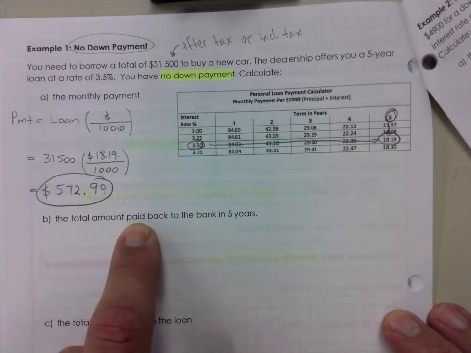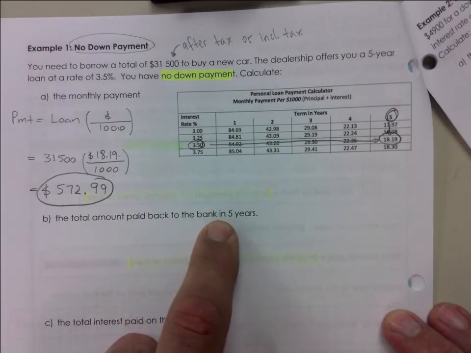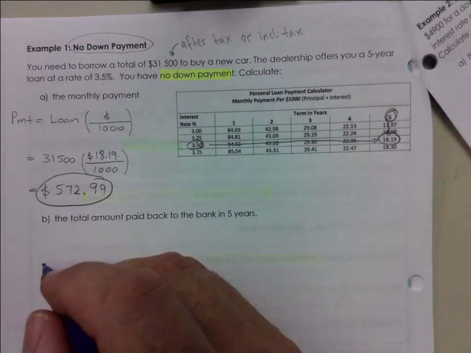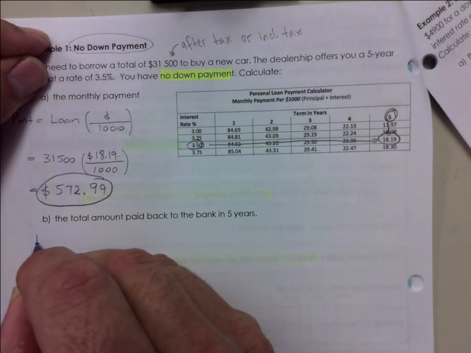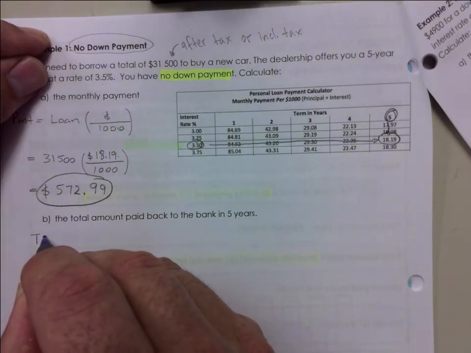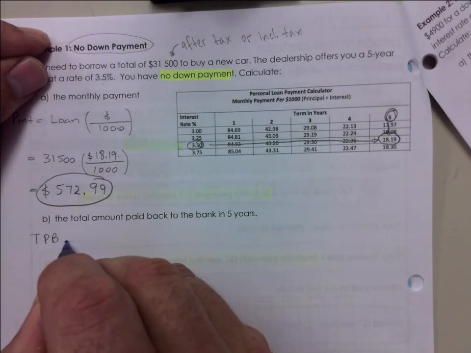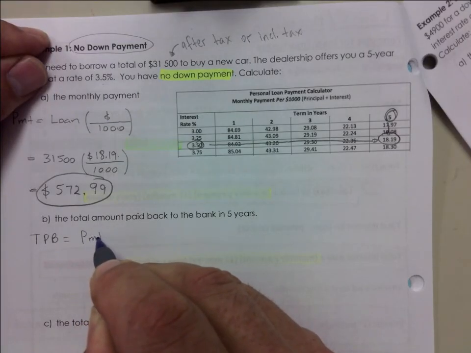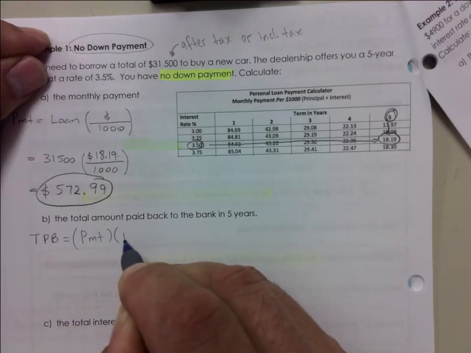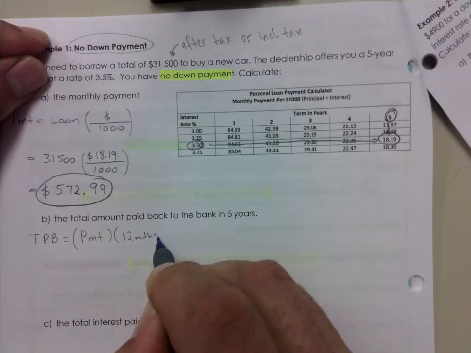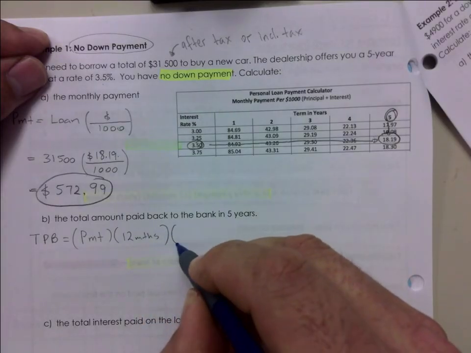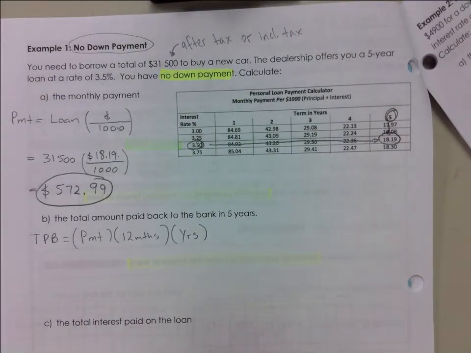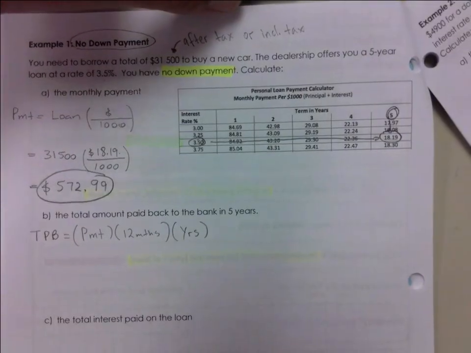Determine the total amount paid back to the bank in 5 years. Okay, so which one would we use, which formula? If you have this on your study sheet already, total paid to the bank. That formula goes as follows. You take your payment, you multiply it by 12 months, and you multiply that answer by the number of years that you've spent paying this.